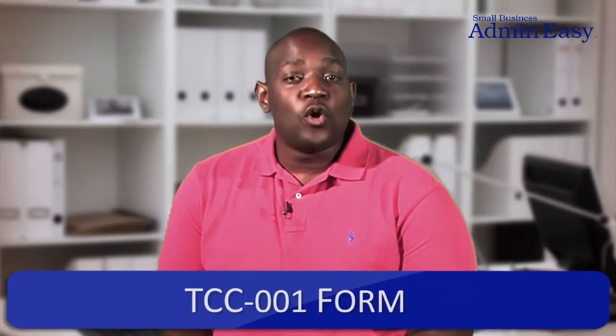If you're going to be submitting tenders for municipal or government contracts, you'll be required to have a tax clearance certificate. This certificate shows that all your affairs with SARS are up to date. You'll be required to complete a TCC 001 form, which needs to be submitted to your local SARS office. You can also apply online on the SARS website.